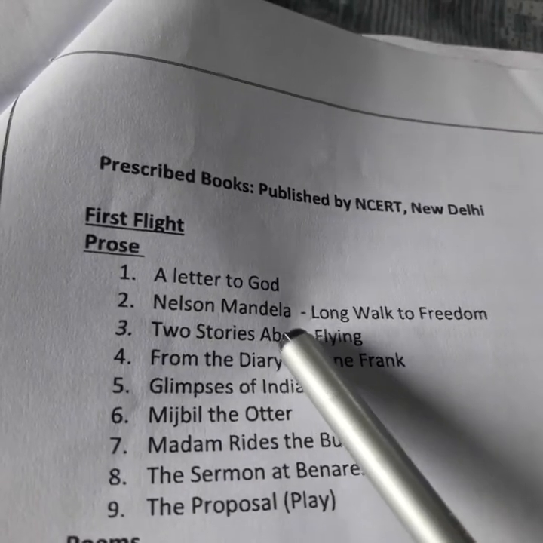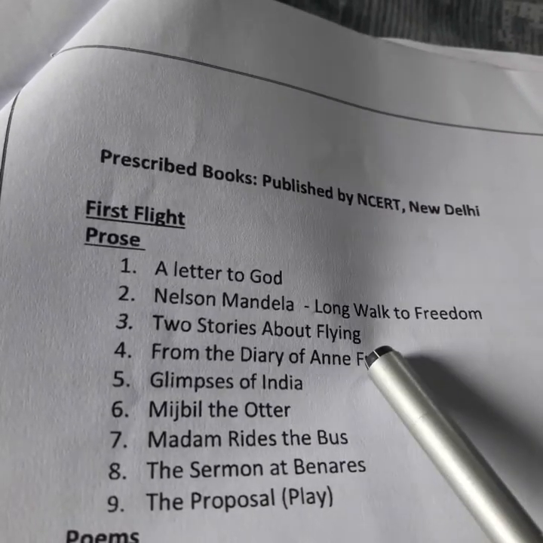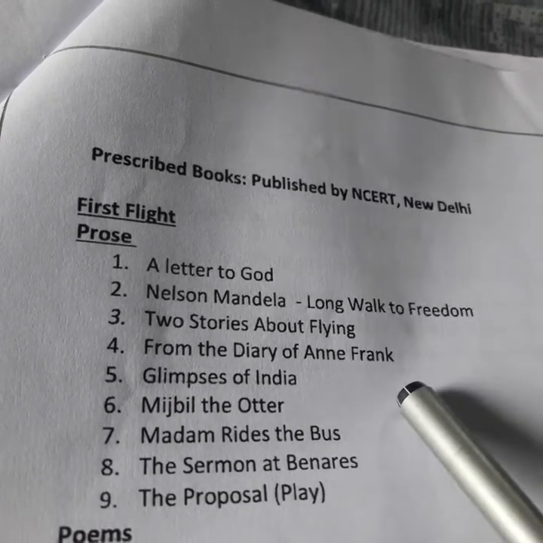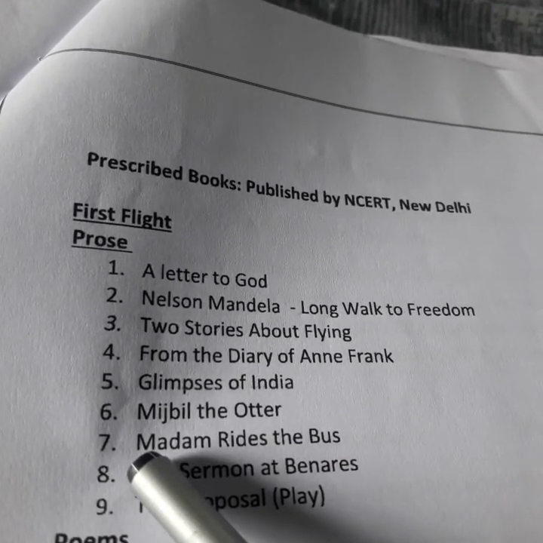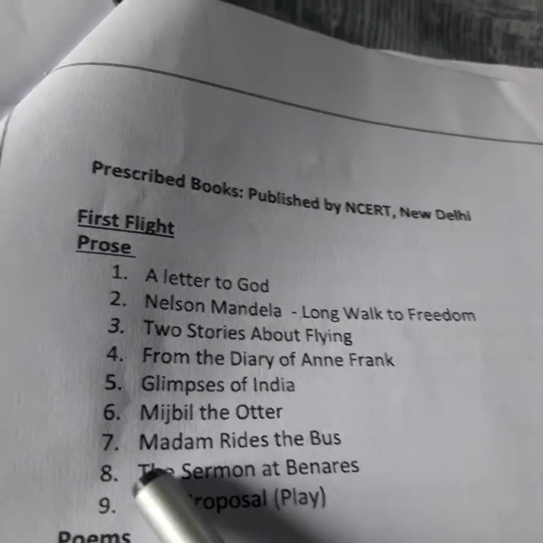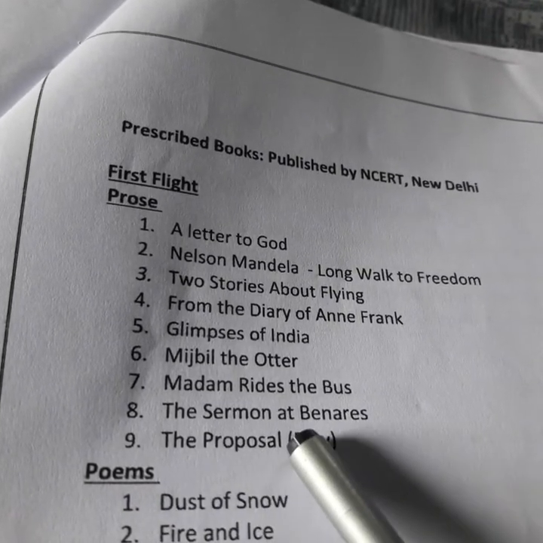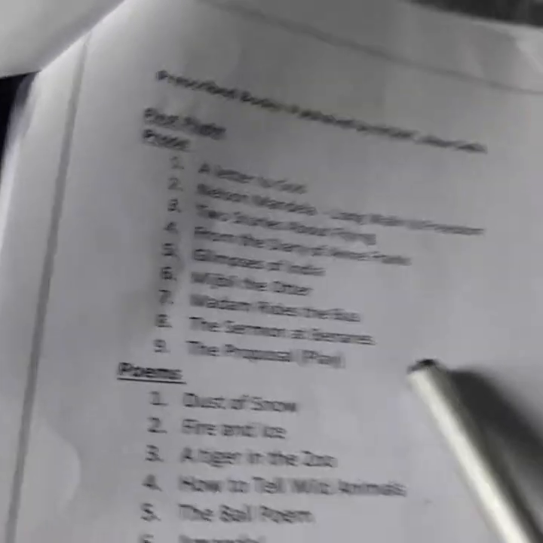Second, Nelson Mandela: Long Walk to Freedom. Third chapter is Two Stories About Flying. Fourth chapter is From the Diary of Anne Frank. Fifth chapter is Glimpses of India. Sixth chapter, Mijbil the Otter. Seventh chapter is Madam Rides the Bus. Eighth chapter is The Sermon at Benares. And ninth chapter is The Proposal, that is a play.